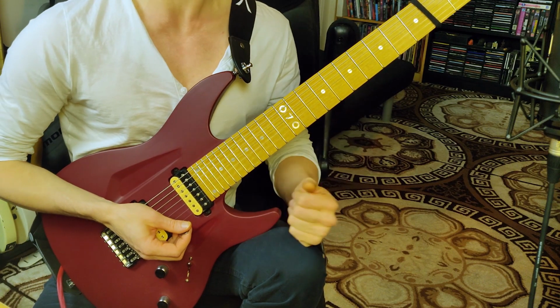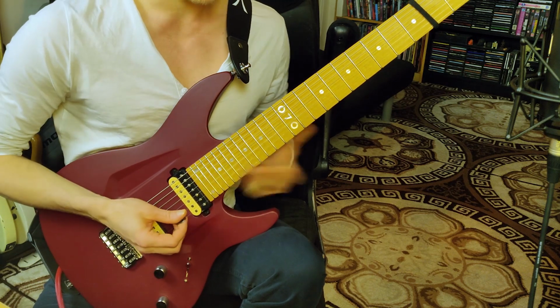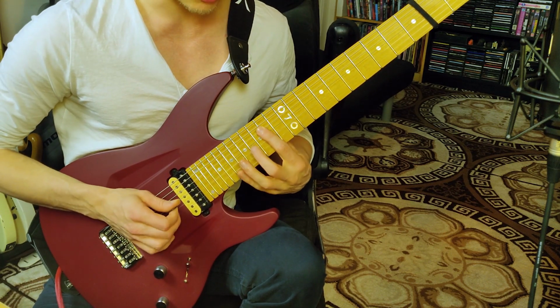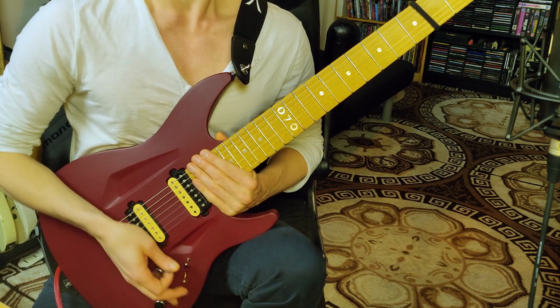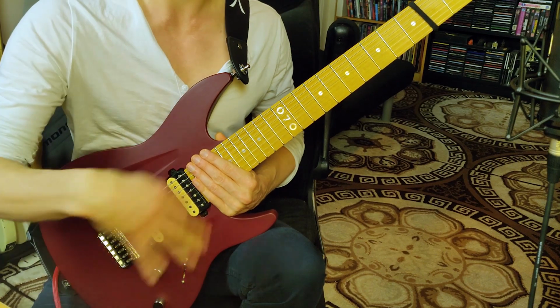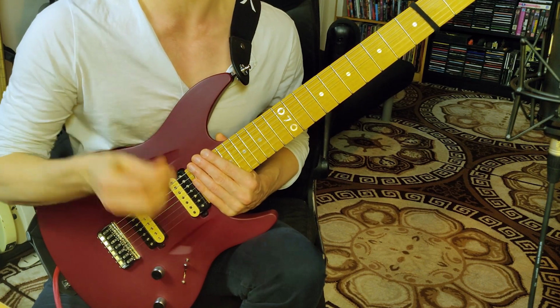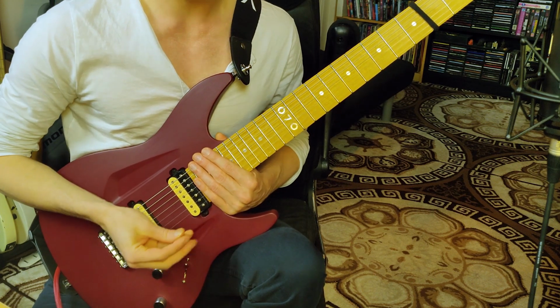So we are playing 8 notes, and these 8 notes are going to be played in groups of 3. 1, 2, 3, 1, 2, 3, 1, 2, 3. So once again, what we are doing is essentially creating rhythmic tension by playing a polyrhythm against the 4/4 straight 8-note feel of the backing track.